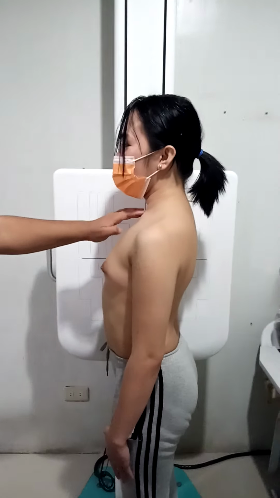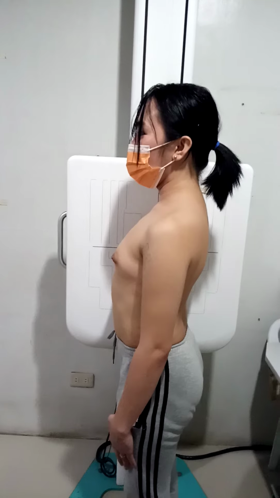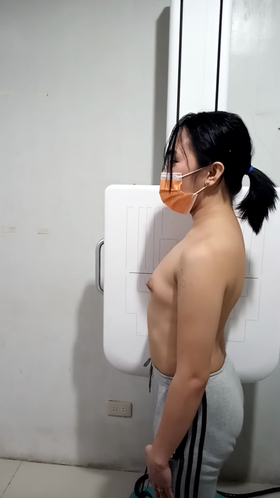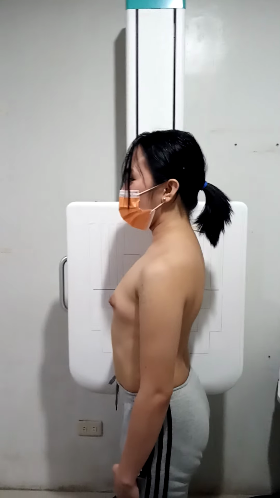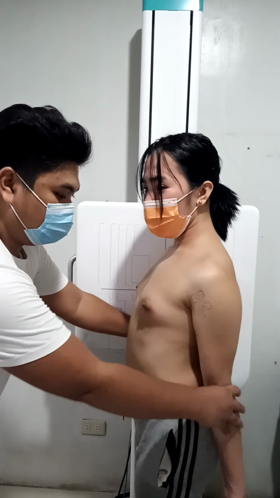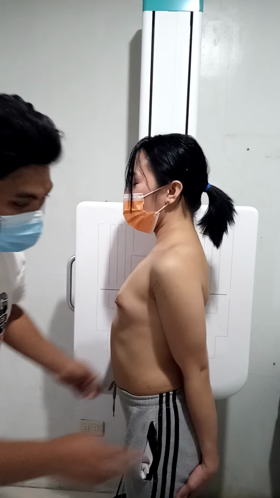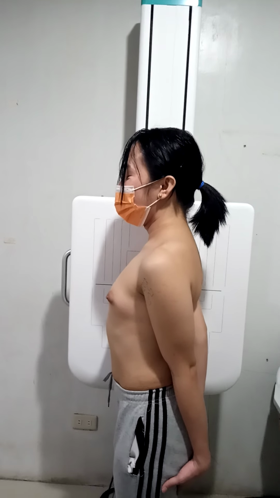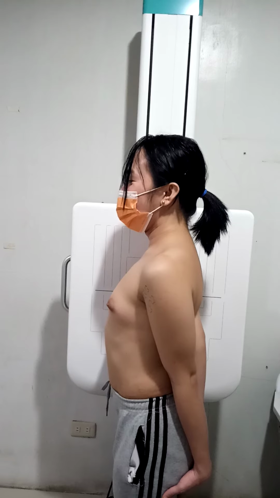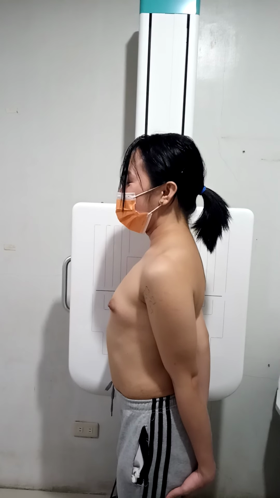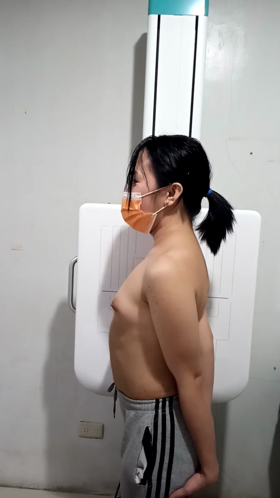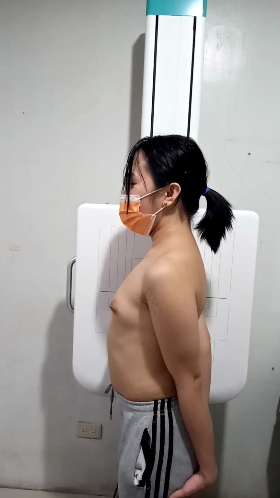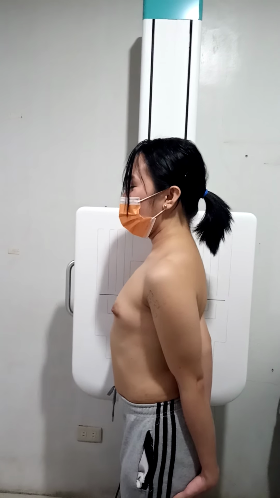So this is the jugular notch. Have the patient rotate the shoulders and arms posteriorly for upright positioning. So posteriorly, put your hands at the back. Then center the sternum to the grid and adjust to the true lateral position. Then always remember to shield the gonads of your patient because they are very sensitive.